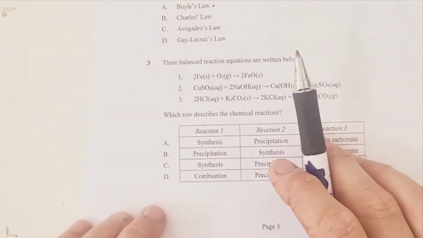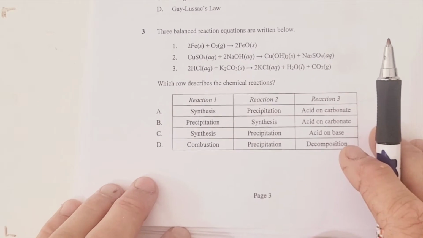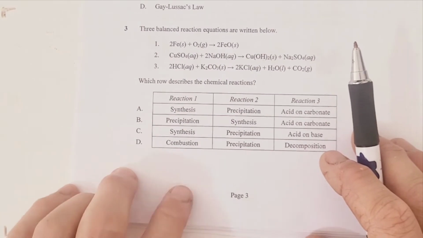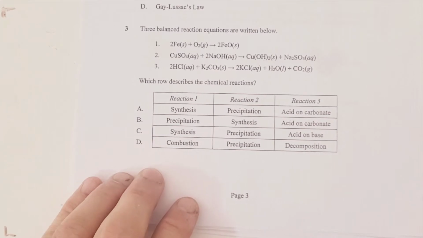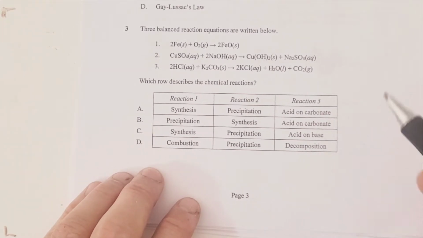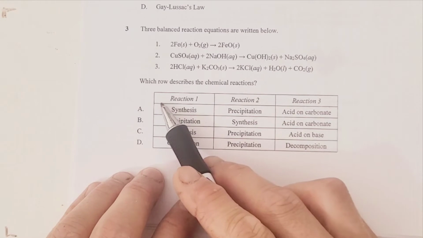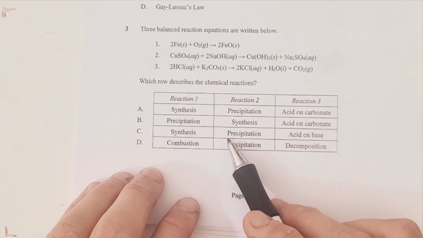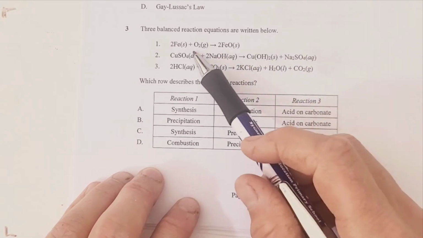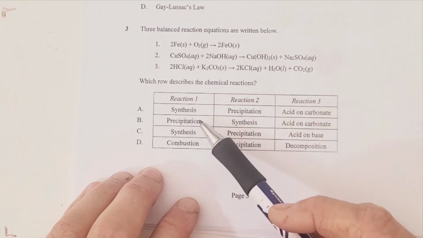Let's have a look at question three, balanced reactions. So you can pause it and have a read of this. We've got 3 reactions, and they just want to describe each of these. So the first one, let's see what options we've got.